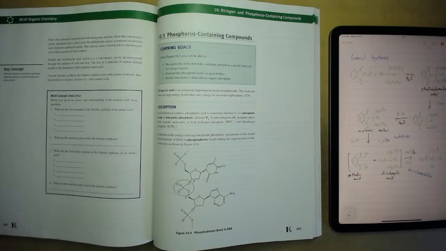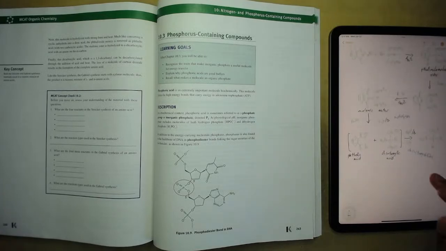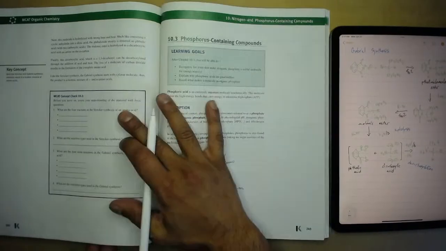10.3, phosphorus containing compounds. Phosphorus containing compounds.